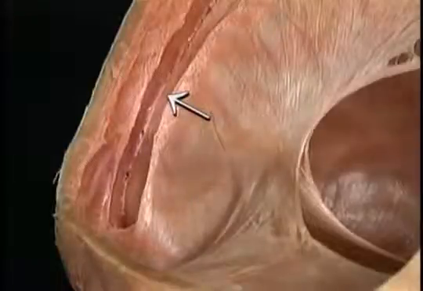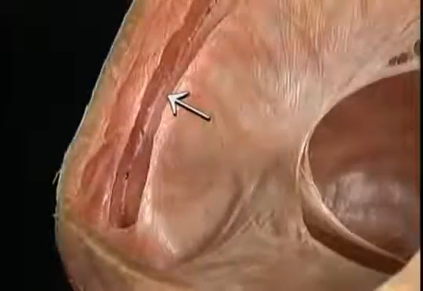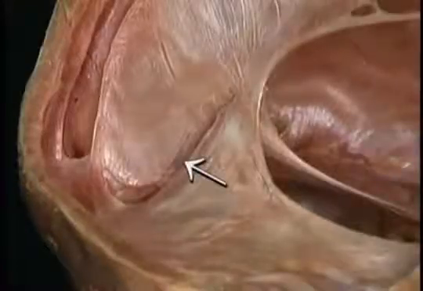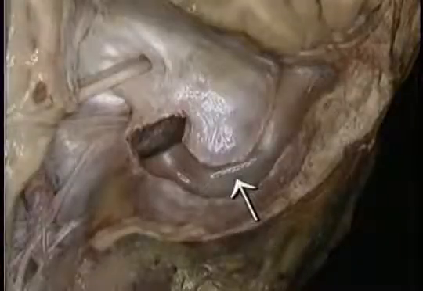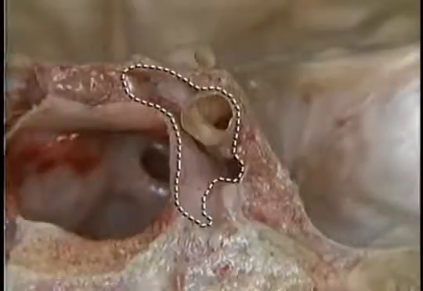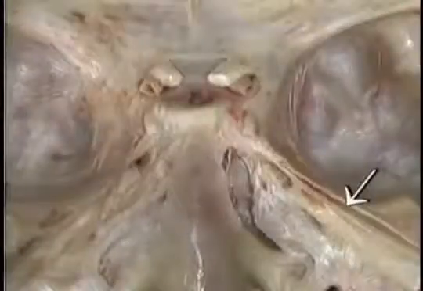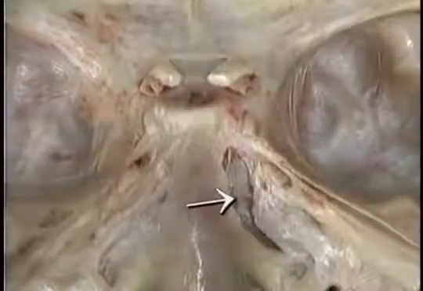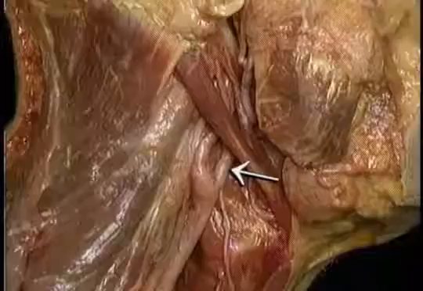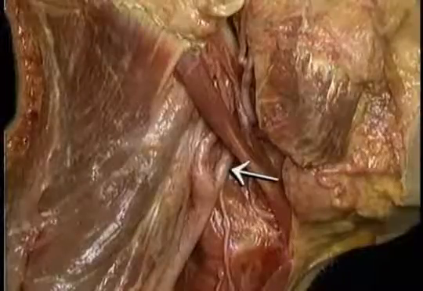Here's the superior sagittal sinus, the straight sinus, the transverse sinus, the sigmoid sinus, the cavernous sinus, the superior petrosal, and inferior petrosal sinuses. Here's the external carotid again.